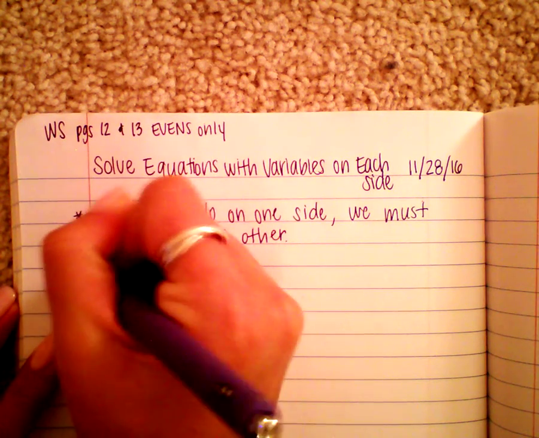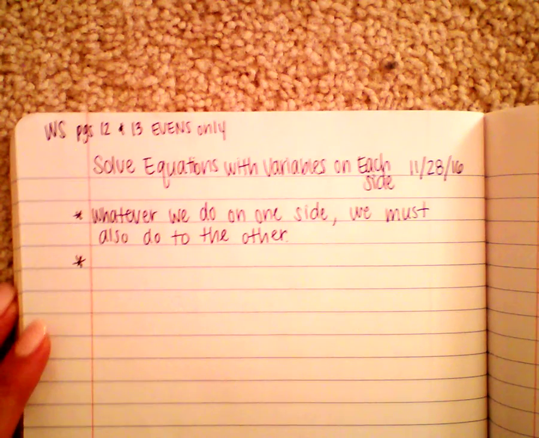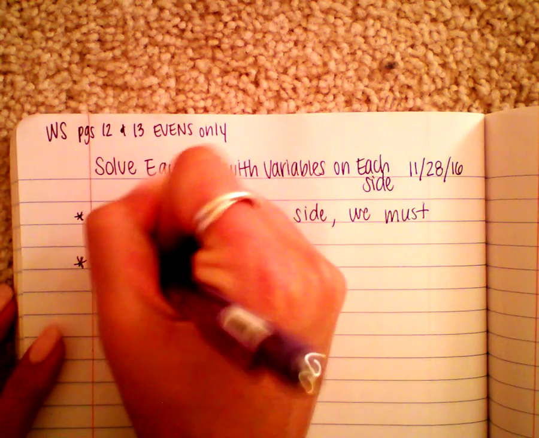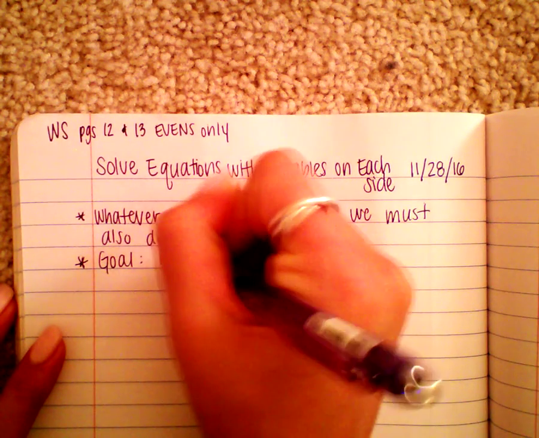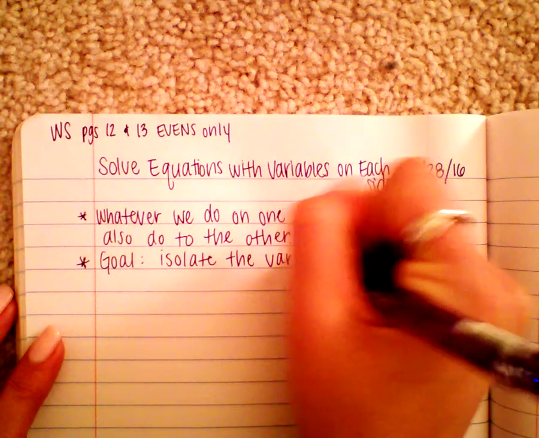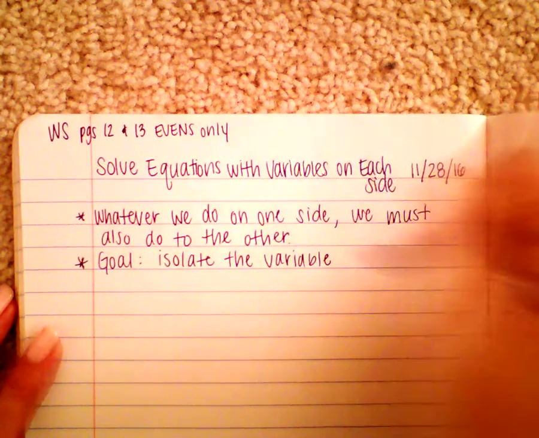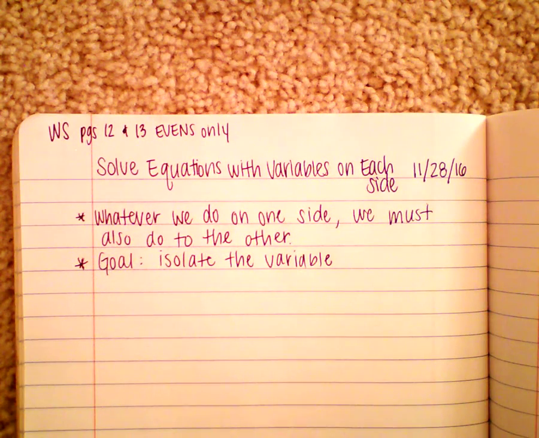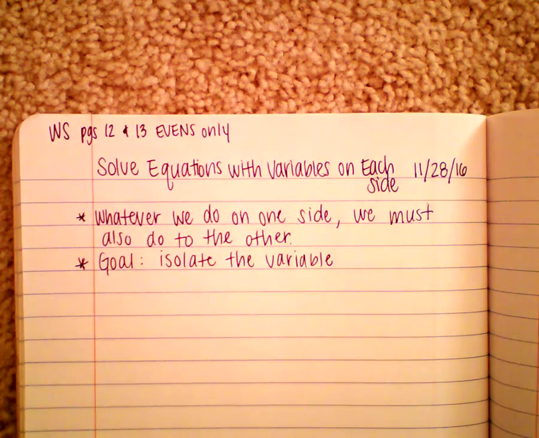And just like all of our other times when we were solving equations, our ultimate goal is to isolate the variable. Now the only difference this time is we are going to have the same variable, but on both sides. So things are going to have to move around a little bit.